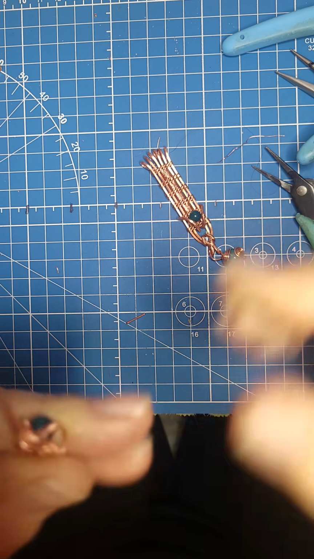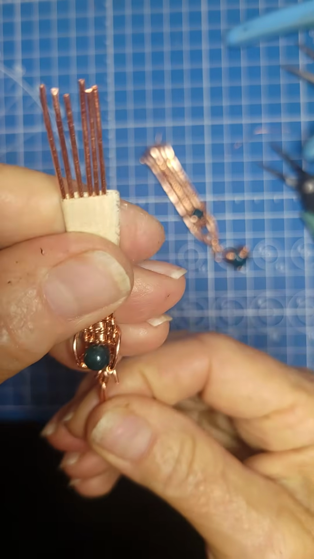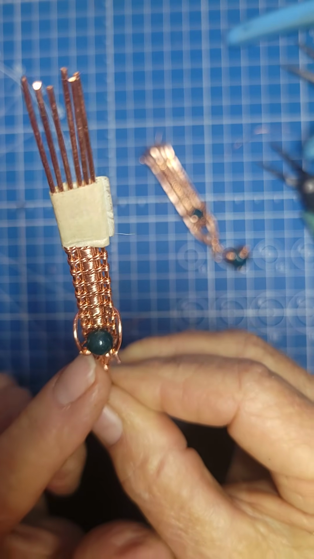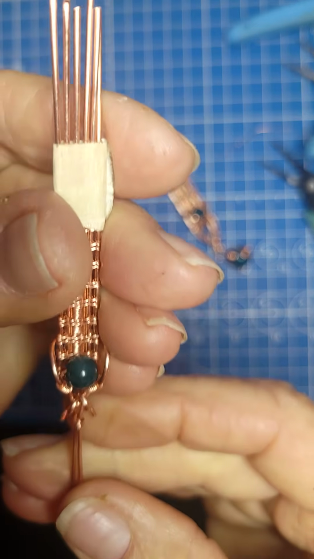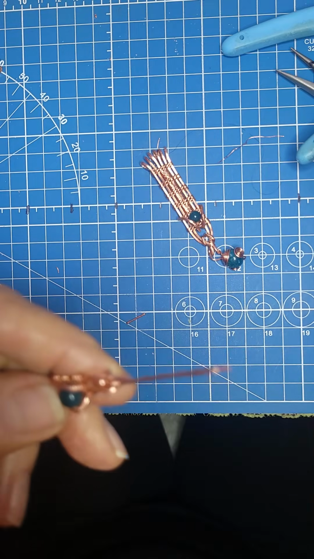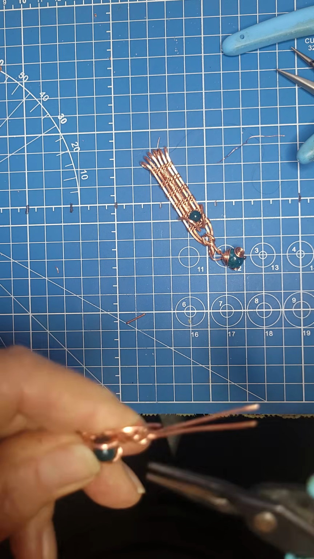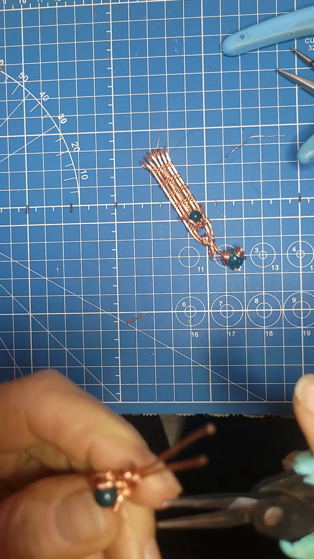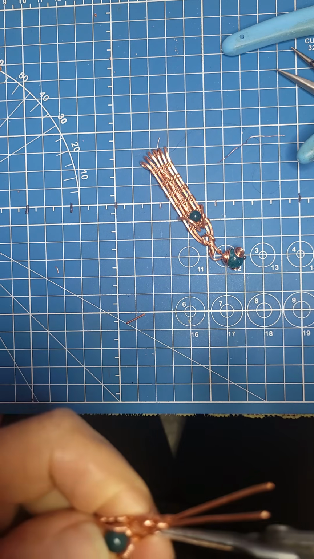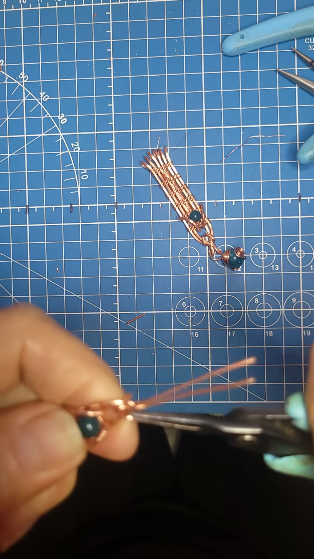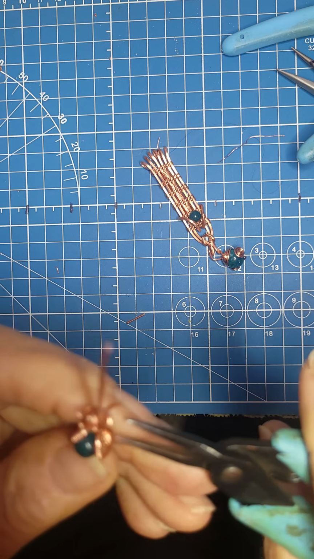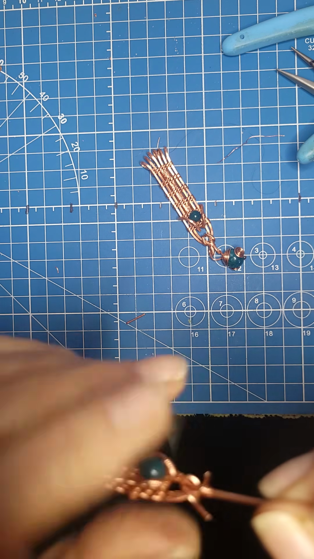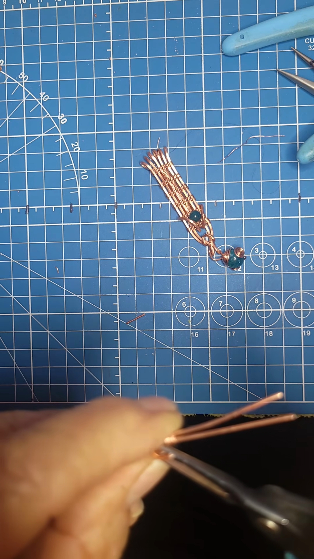Before I cut these wires, I'm going to make sure they're lined up in the front. This one I need to move up a little bit. See how they're not perfectly lined up? That's why you need that gap space. So this one I'm going to squeeze a little bit more. This one I'm going to bring down some. Just a lot of adjustments and corrections. That's all we're making. Just little movements at a time.